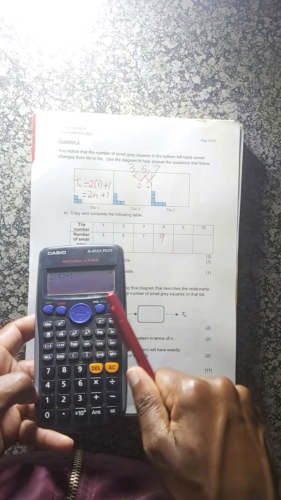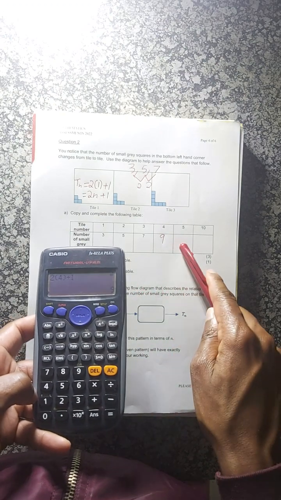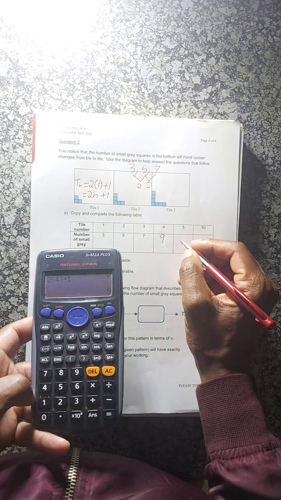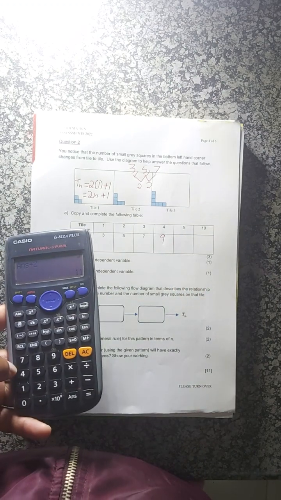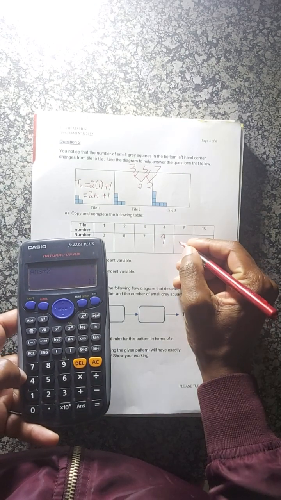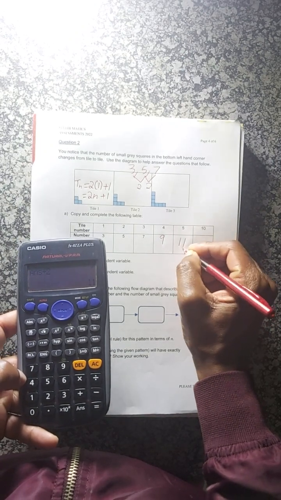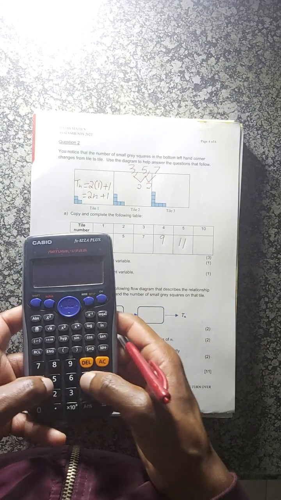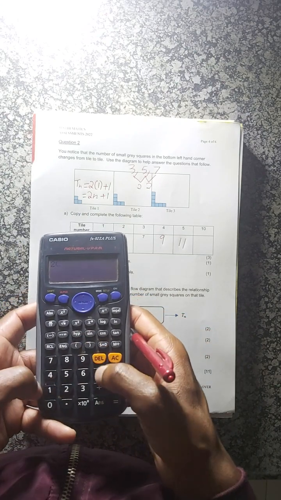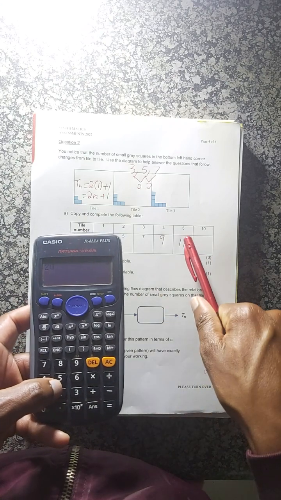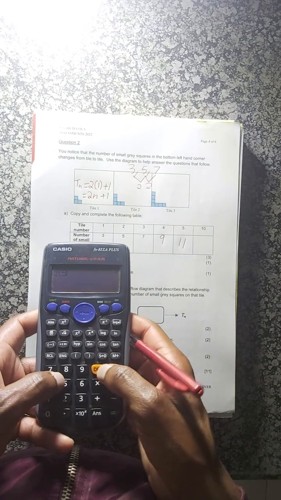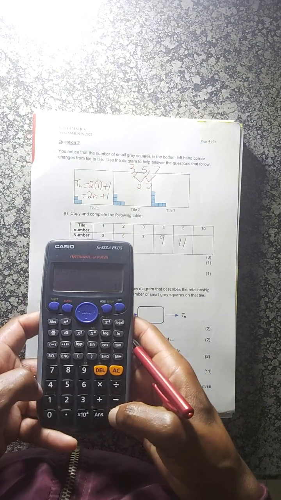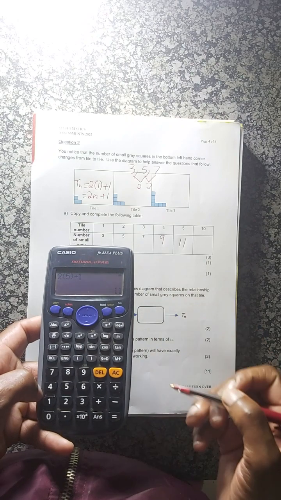Can you guess this one without actually using a calculator? This one is going to be what? It is going to be 11. 11, right? So let's put that down. Do you see how we get it? Let me show you. We say 2 in brackets multiplied by what term do we want? Number 5. And then we add 1. So our answer is 11.